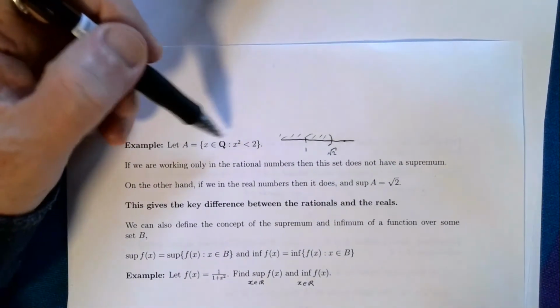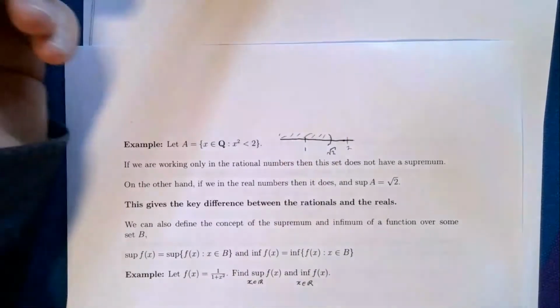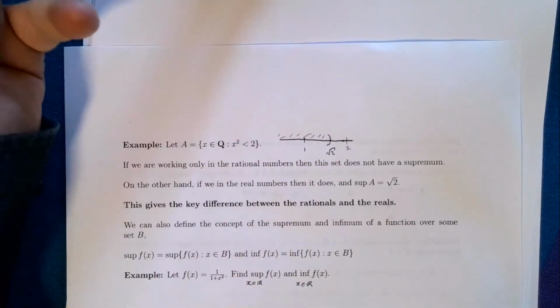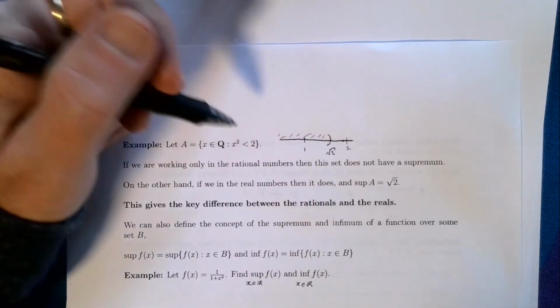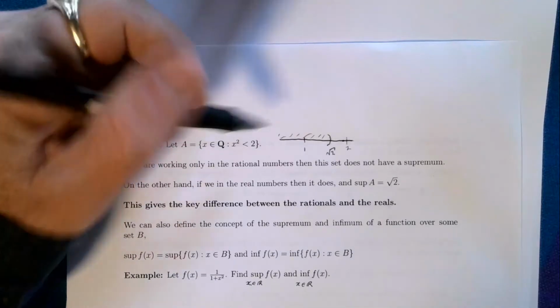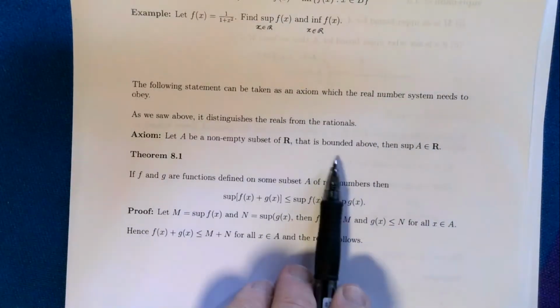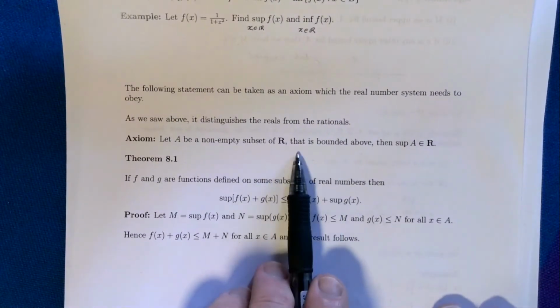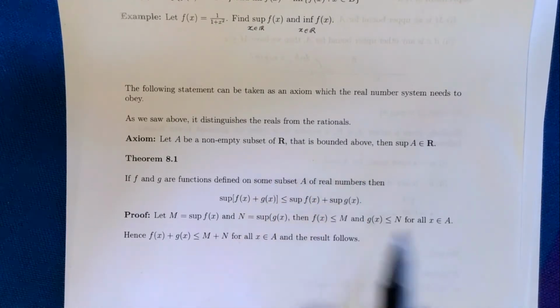We saw up here a set A, which was certainly bounded above. It's bounded above, if you like, by 2. All the numbers in this set are less than 2, or 3 for that matter. So it's bounded, but in the rational numbers there's no supremum. But in the real numbers there is. And that's the axiom that distinguishes rational numbers from real numbers: every non-empty subset which is bounded above has a supremum.